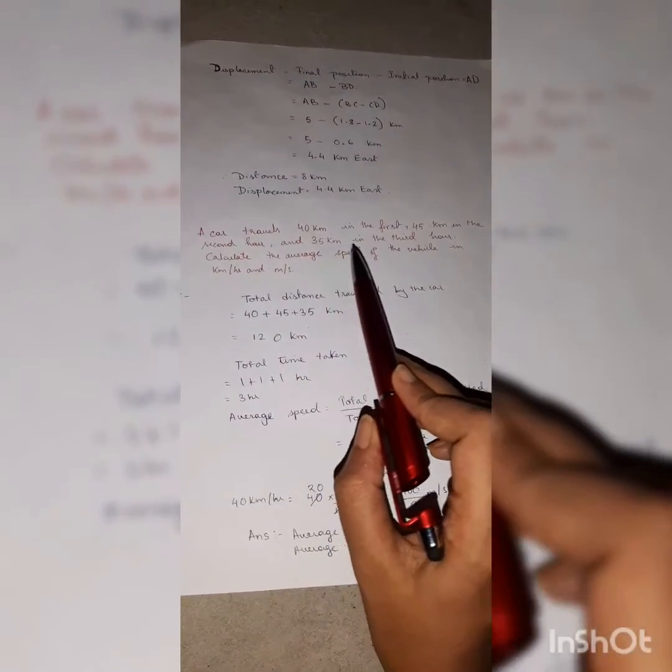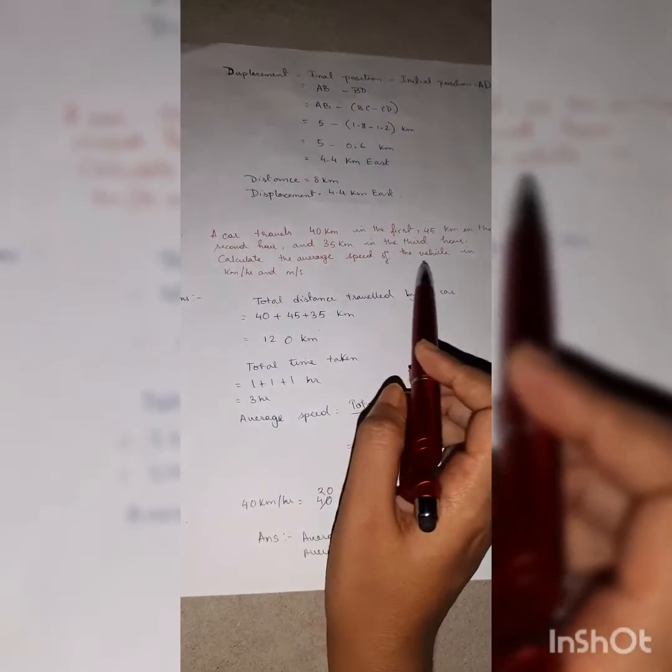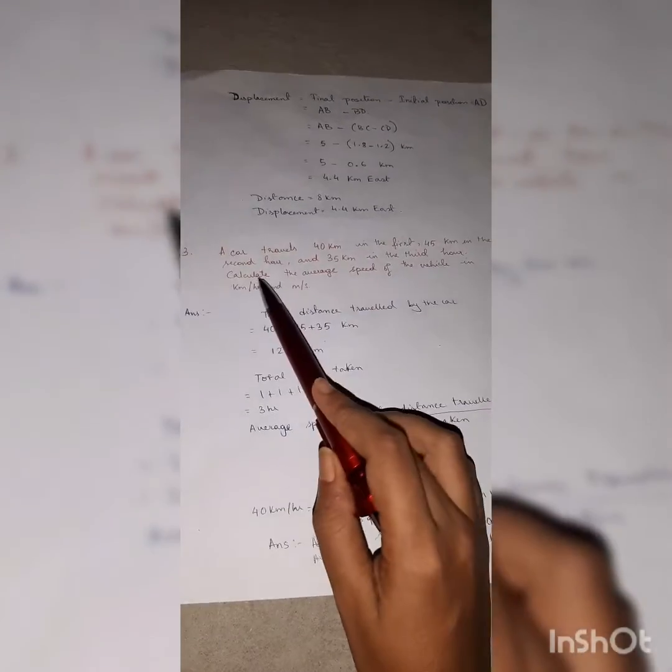Now let us come to the third numerical. A car travels 40 km in the first, 45 km in the second, and 35 km in the third hour. Calculate the average speed of the vehicle in km per hour and meter per second. Now our answer goes as follows. The total distance travelled by the car equals 40 km plus 45 km plus 35 km, which equals 120 km. Total time taken equals 1 plus 1 plus 1 hour. First hour, second hour, third hour means each 1 hour we are summing up.